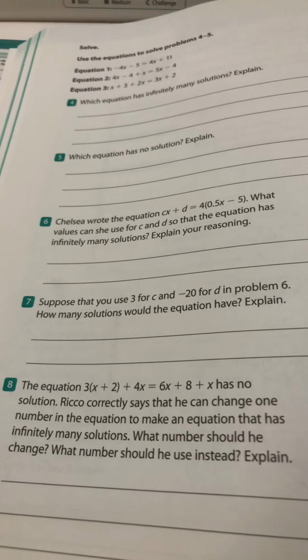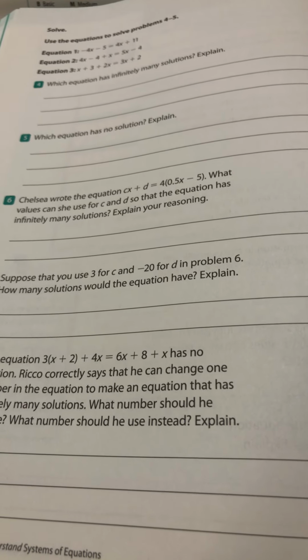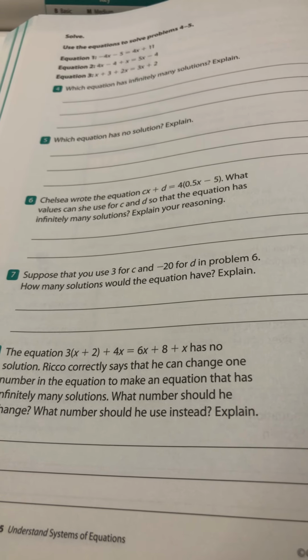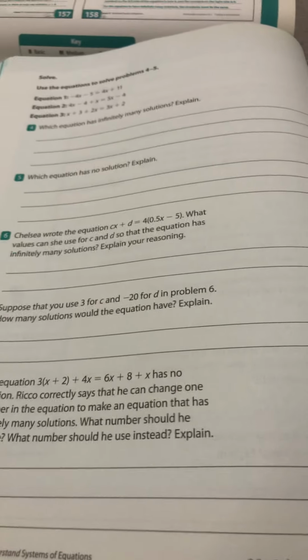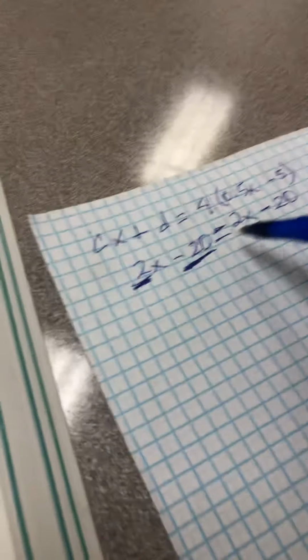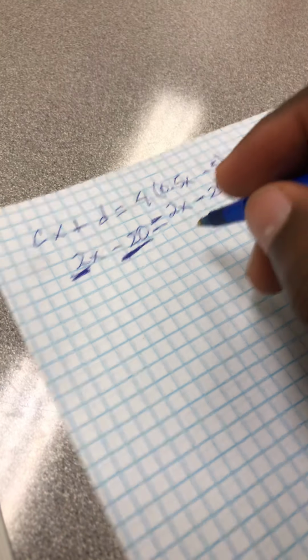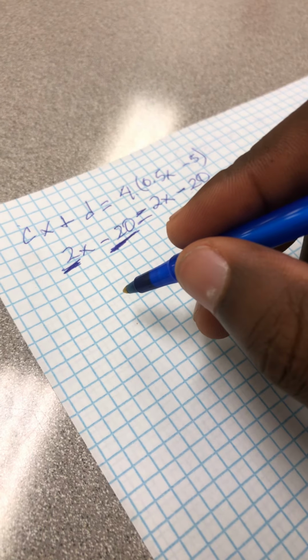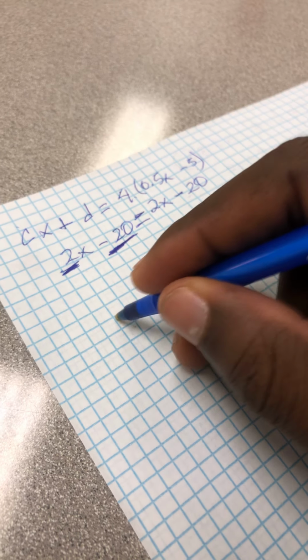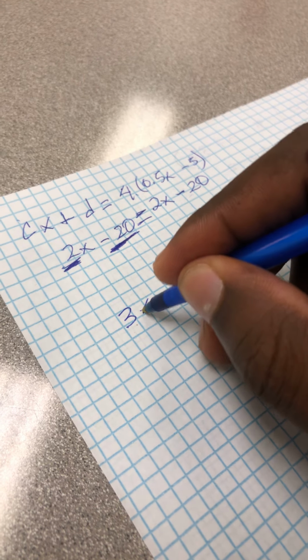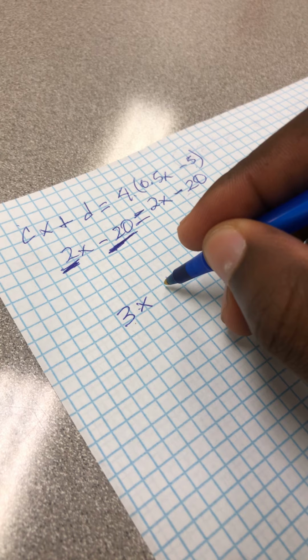Question number 7 says, suppose that you use 3 for c and negative 20 for d in problem 6. How many solutions would the equation have? So I'm still using this same equation. They tell us to use 3 for c, so I'm going to put in 3 for c. So that'll give me 3x. And then d is negative 20.